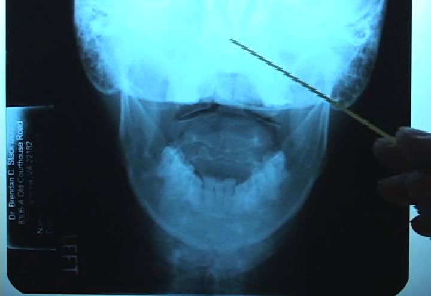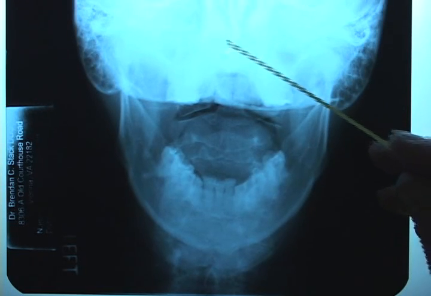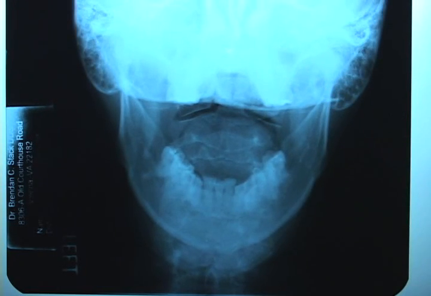Evaluate the nose for whether it's obstructed with overgrown turbinates or it has a nasal airway present.